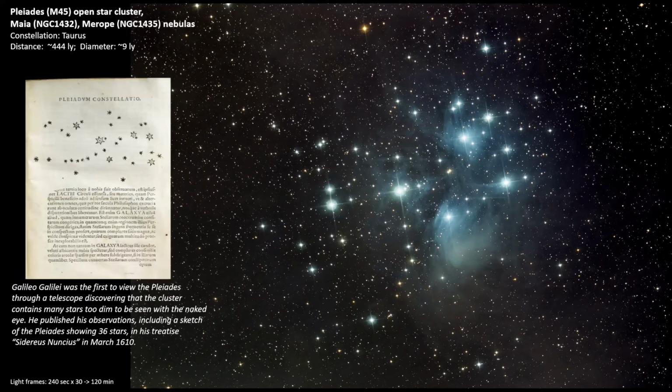Galileo was the first person to view the Pleiades through a telescope and discovered that it contained many stars that were too dim to be seen with the naked eye. He published his observations in his famous treatise, The Starry Messenger, and it shows 36 stars. This was published in 1610. Of course, he didn't have photography, so instead he looked through the telescope and made a sketch. So in some sense, this is very, very early astrophotography.